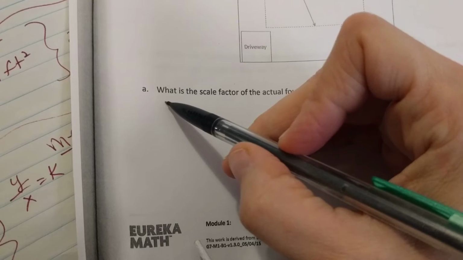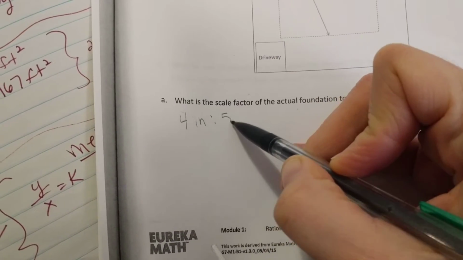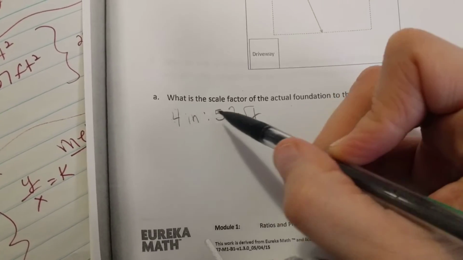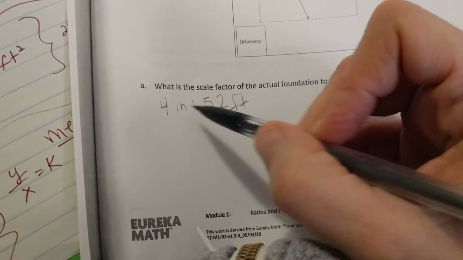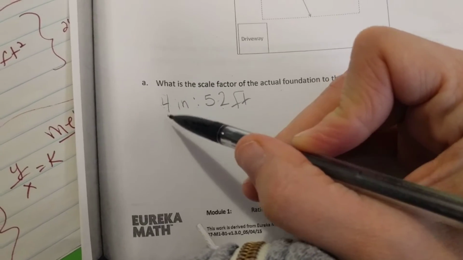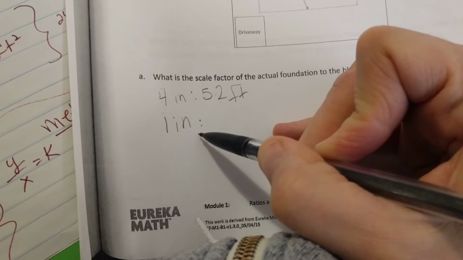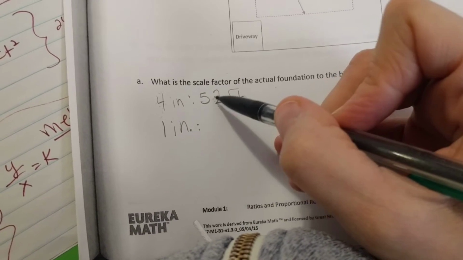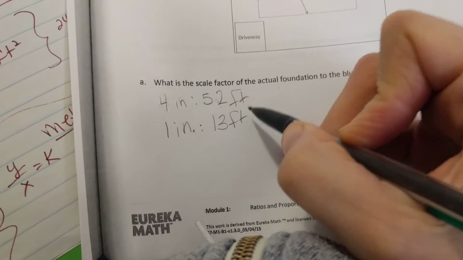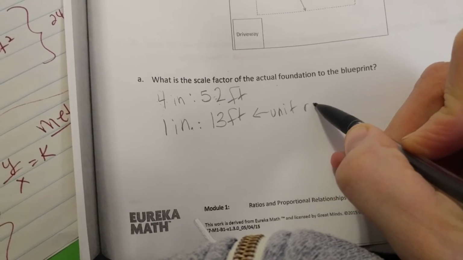Okay, this is what I did. 4 inches to 52 feet. So what I did was I took both of these numbers to make it easy, and I divided them by 4. So if I divide by 4, 4 divided by 4 gives me 1 inch. So 1 inch, if I divide this by 4, I get 13 feet. This is what we call the unit rate.